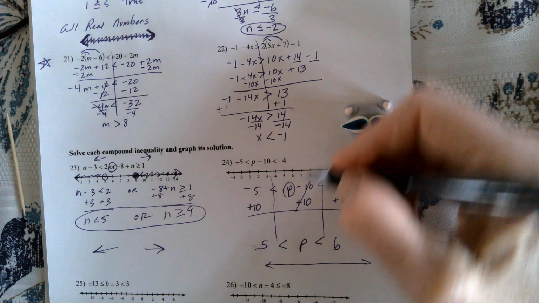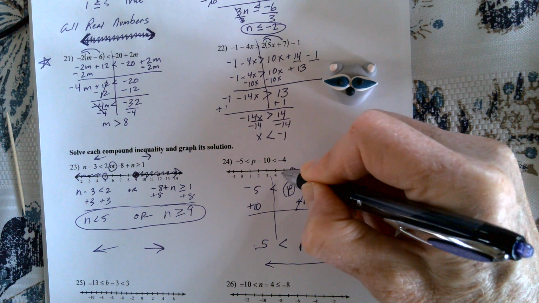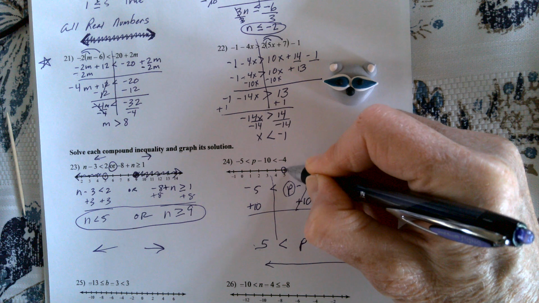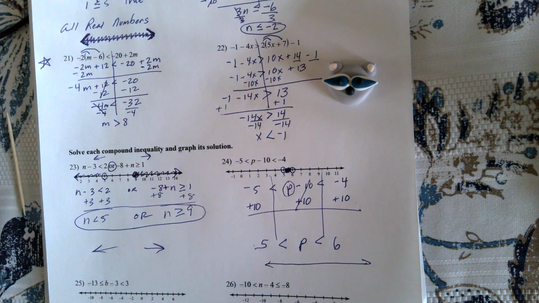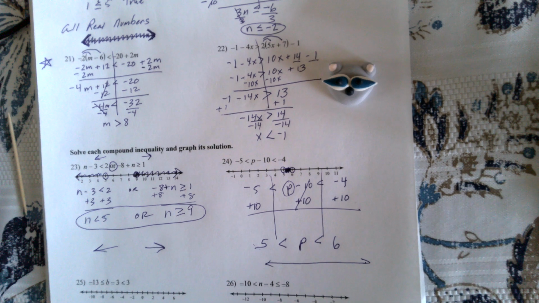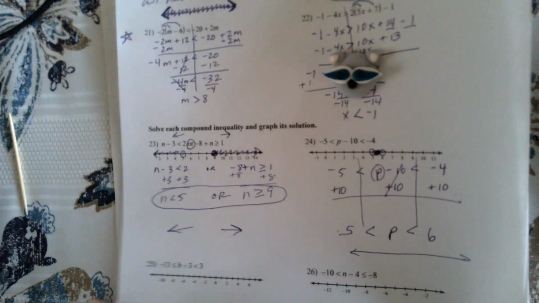Oops, it's up here. Sorry. P is between 5, open circle, and 6, open circle, but it's everything in between here. 5.1, 5.99999, everything between 5 and 6.